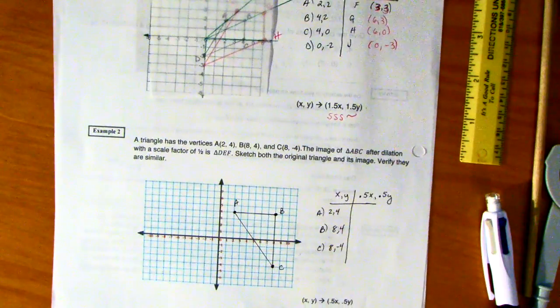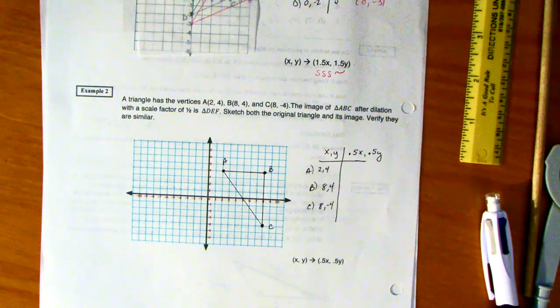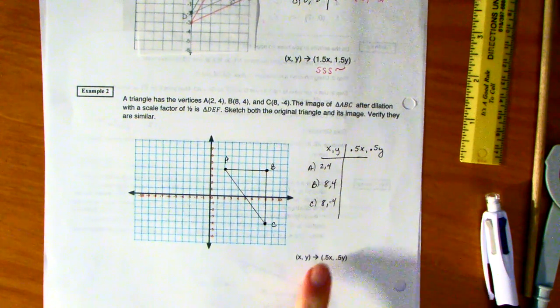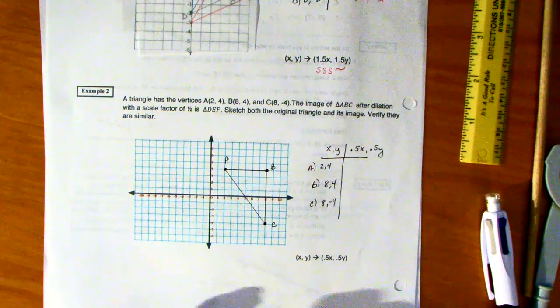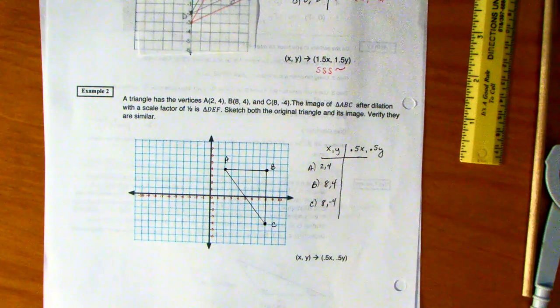Okay. Oh, look at this. Example 2. Same thing. Draw a triangle with those vertices. Now we're going to go half. So we're going to get a little smaller here. I already have the rule written down. And let's see. Here we go. Let's do this in red.